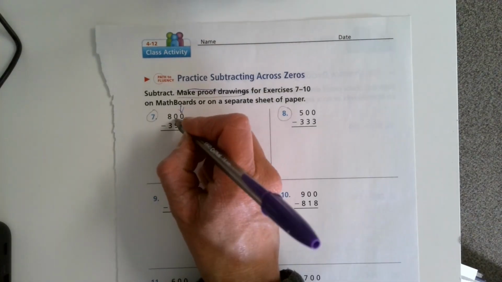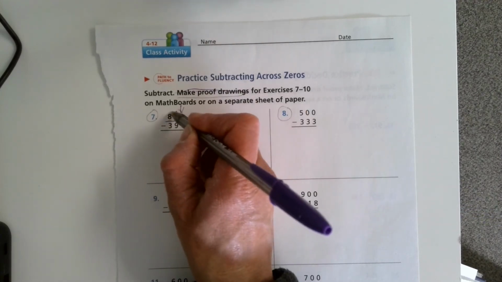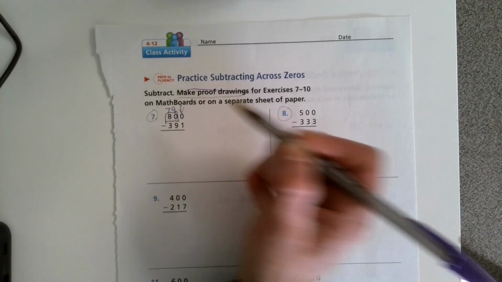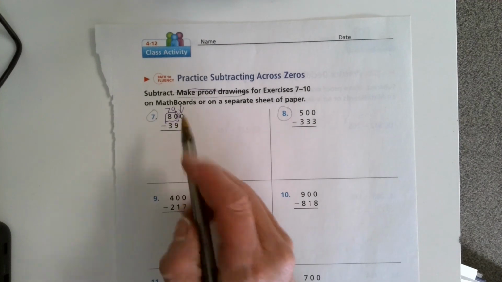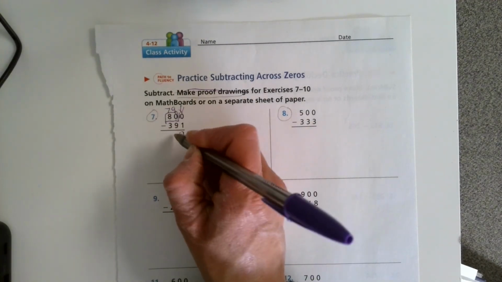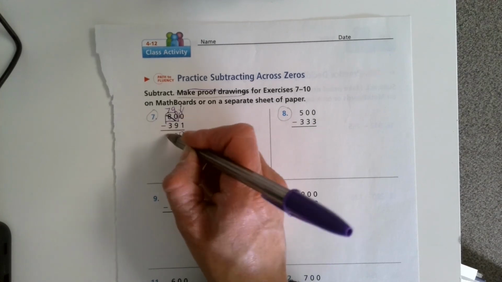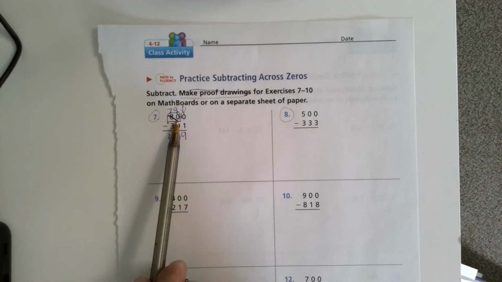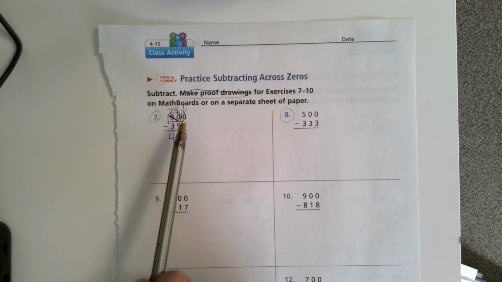And I can't ungroup a 0 that's in the tens place. So I ungroup the 80 instead. If I take 1 away from 80, I end up with 79. And then I get to add that 10 right there. So 10 minus 1 equals 9. 9 minus 9 then equals 0. 7 minus 3 equals 4. So again, the 80, you're just taking 1 10 away from 80, which gives you 79. And then you just bring it on over.